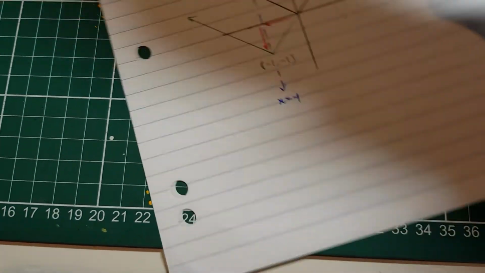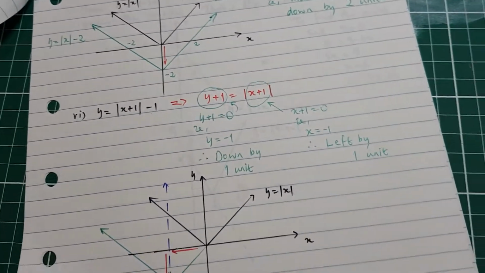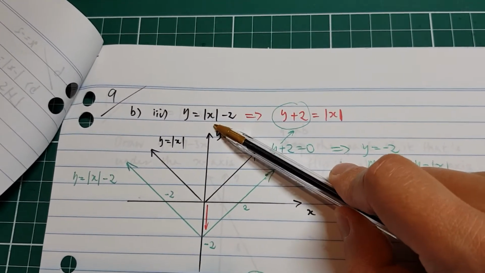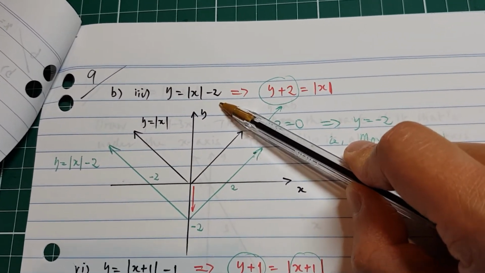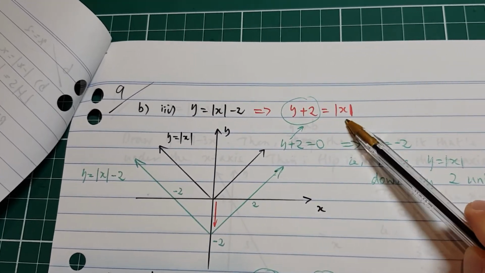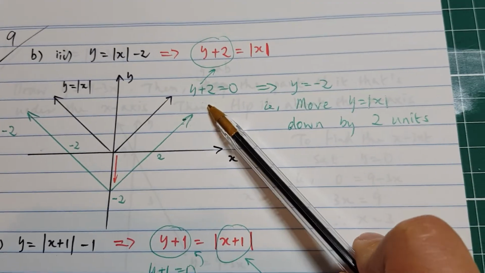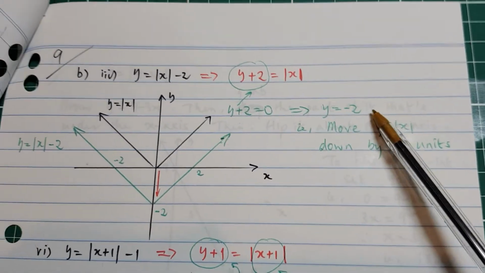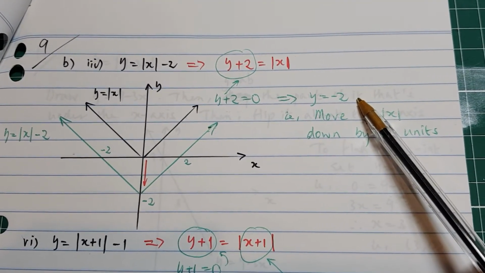Righto. So now question 9b. This time, y equals absolute x, take away 2. You can rewrite that by moving that one over to the other side: y plus 2 equals absolute x. So hence it's the y value that makes the left-hand side 0, which is y equals -2.